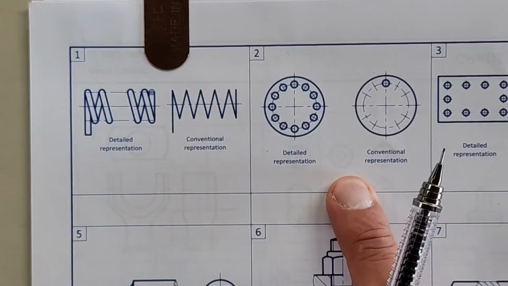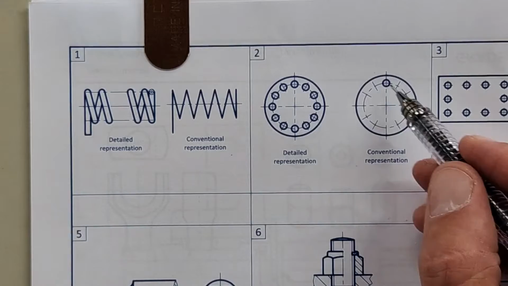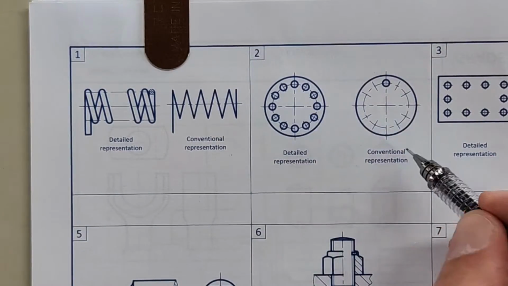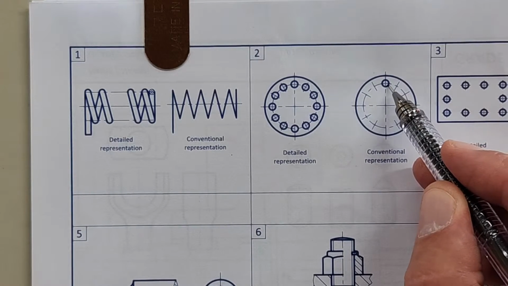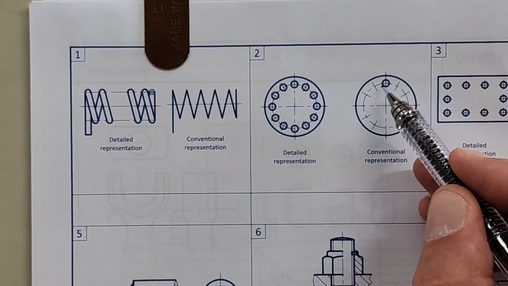Okay. Then we've got holes on a circular pitch, gate op 'n cirkelsteek. Okay, so you don't necessarily draw the detailed representation, but the conventional representation says to us that we've got holes on a circular pitch all the way around. Okay, gate op 'n cirkelsteek.